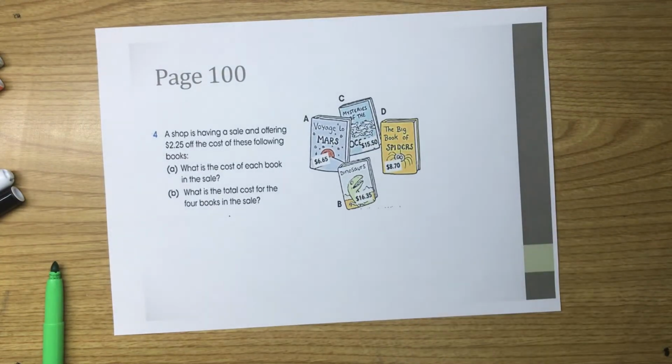Now, on the same page, question number 4. A shop is having a sale and offering $2.25 off the cost of the following books. What is the cost of each book? What is the cost of each book in sale?